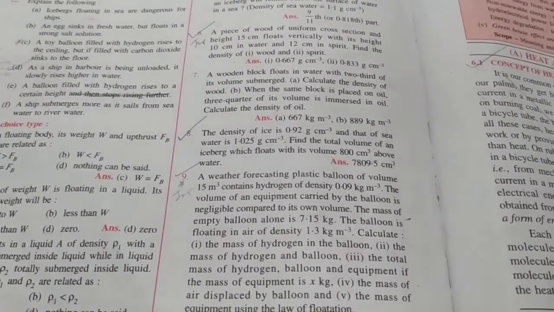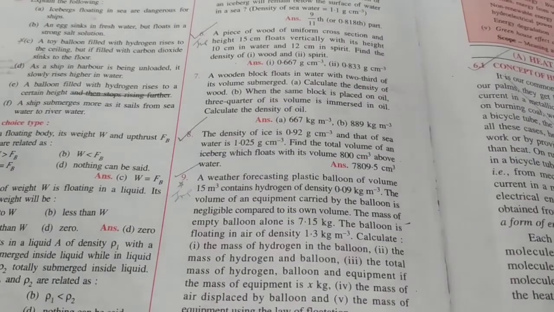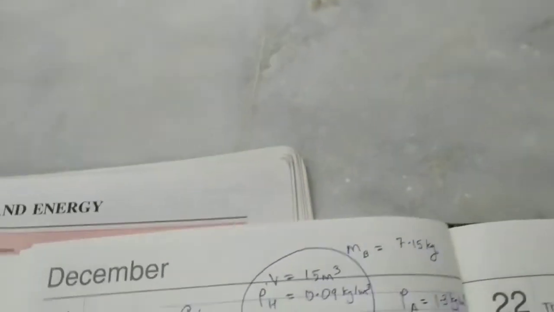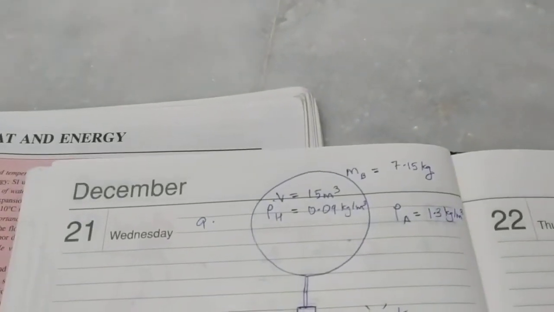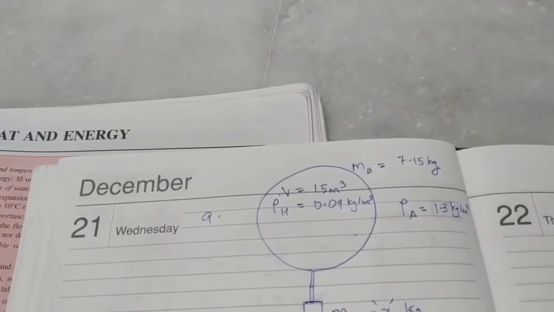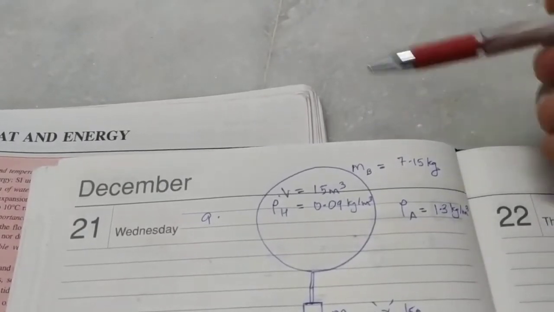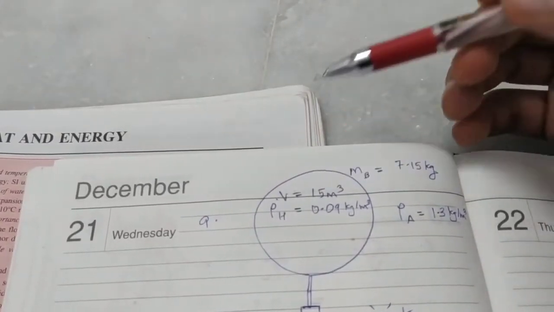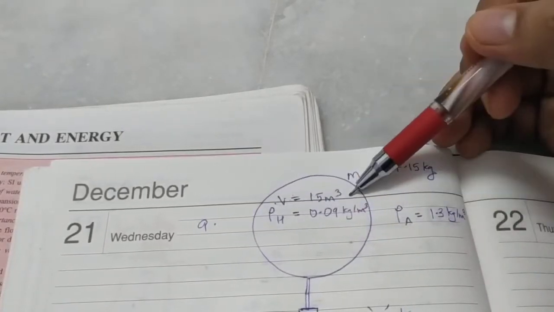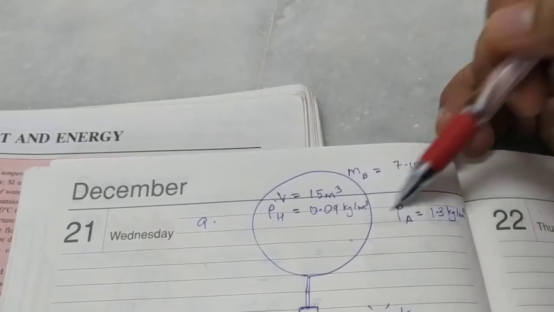Finally, the 9th sum. Now, as we read the question, we should jot down the data. And for this sum, I'm going to draw a diagram. What they have given is, I'm reading the data simultaneously. The weather forecasting plastic balloon of volume 15 meter cube. So see here, I wrote here, volume is 15 meter cube. This is the volume of the hydrogen in the balloon. You can even say it is the volume of the air displaced by this balloon.